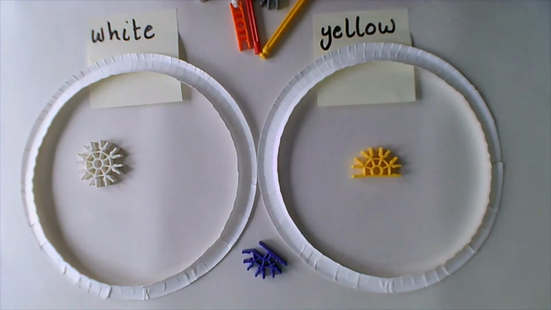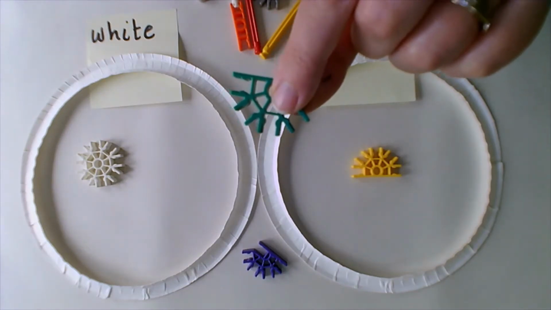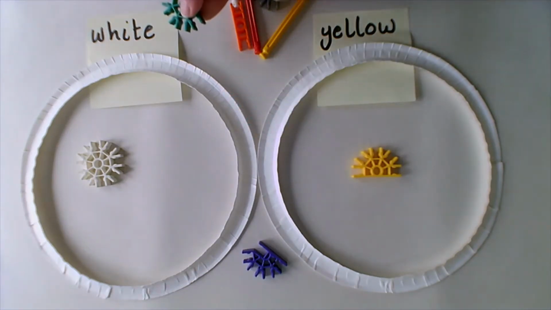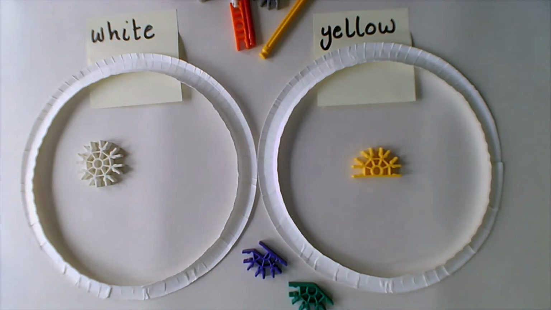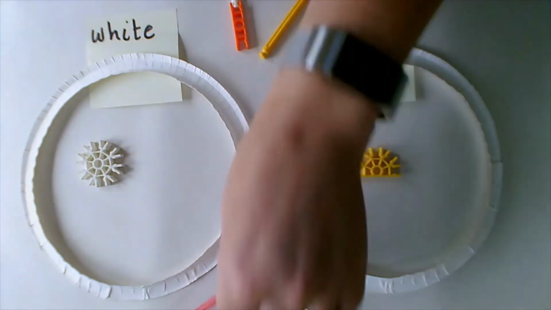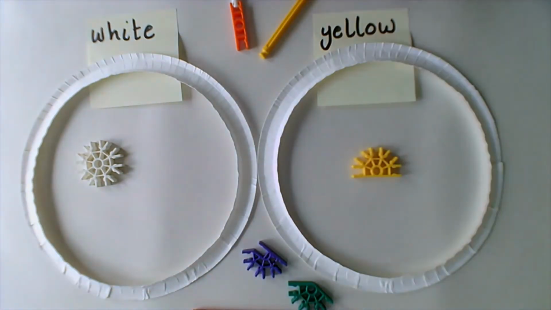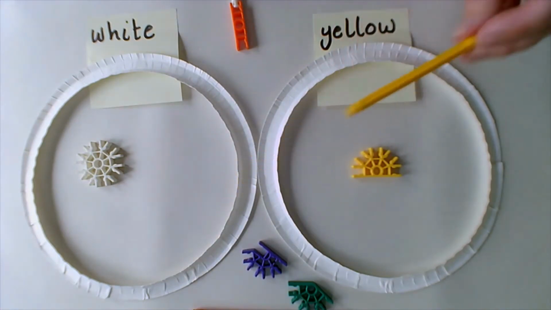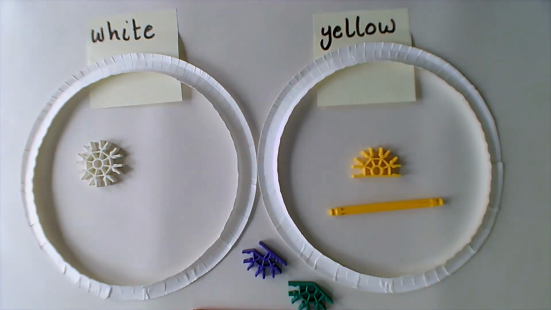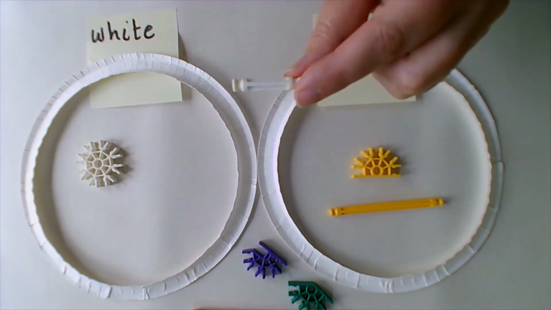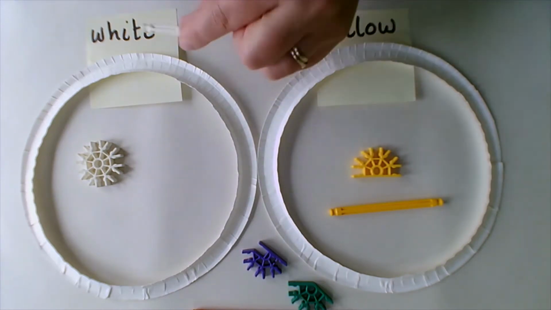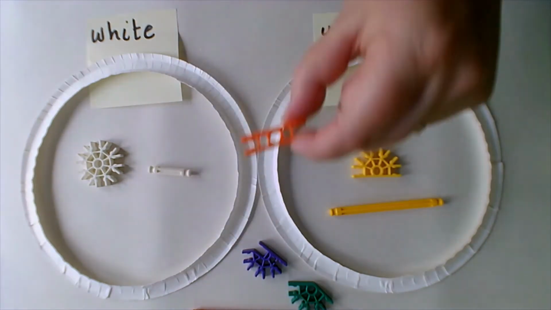So I start off in how I would do this with reception children. Just perhaps sorting by basic colours. You could do things like sorting wild and farm animals at tidy up time, something like that. Bear in mind that the idea of sorting and classifying is to use the properties of the objects to sort them. So here you can see we've just got two hoops and we're sorting white and yellow, and if they're not white or yellow they go outside of the hoops.